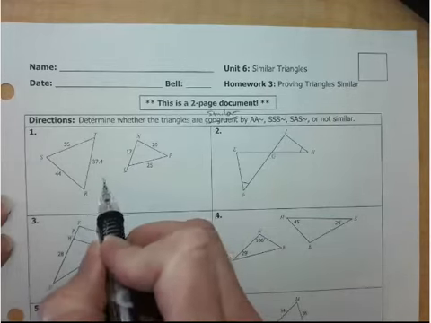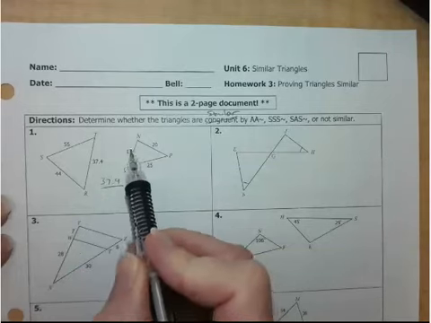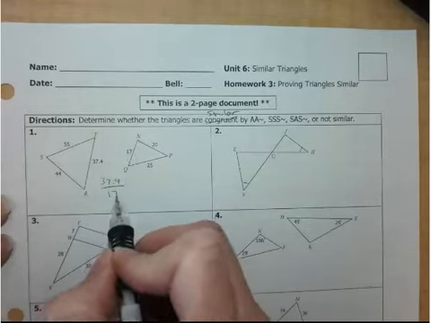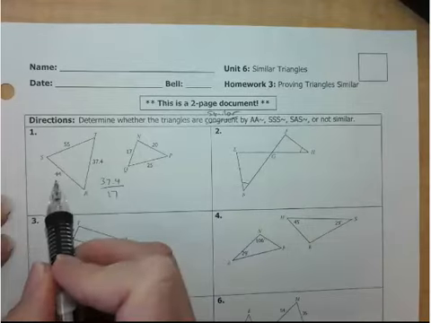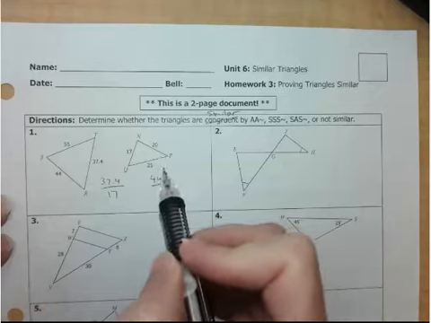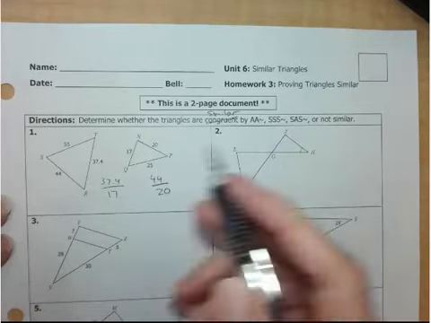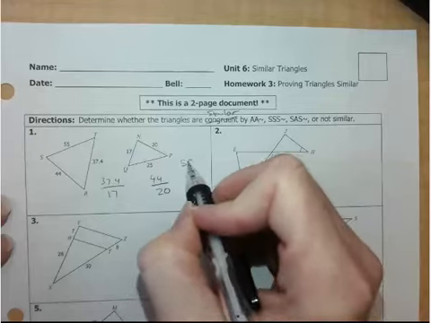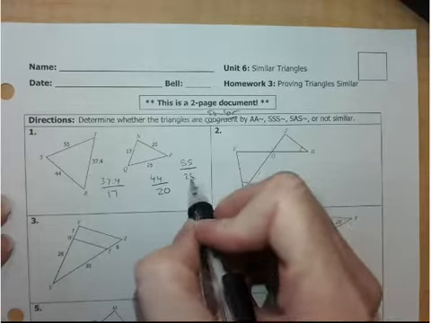So for this one it's 37.4, and you put that over the smallest side of the other triangle, which is 17. Then we do that for the next smallest side. So we take 44 and divide it by the next smallest side here, which is 20. Then we take the largest side, which is 55, and divide it by the largest side over here, which is 25.